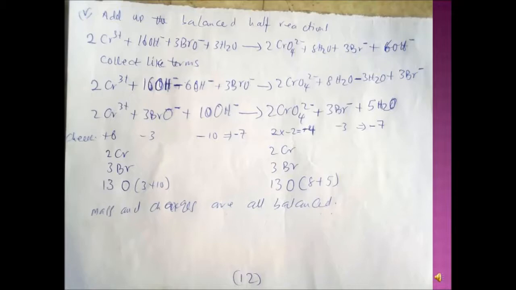So since we have 16 hydroxyl ion here and we have 6 hydroxyl ion on the other side, you're not cross multiplying, you're going to move this across the equal sign from the product side to the reactant side, and it becomes 16 minus 6. And then here where we have 8 molecules of water, and here we have 3. So these 3 water now have to be subtracted from the 8 water.